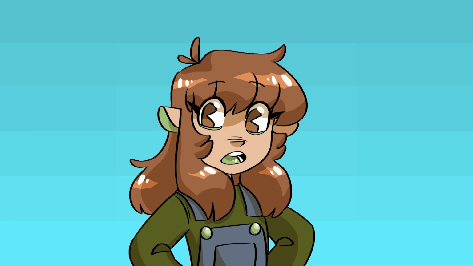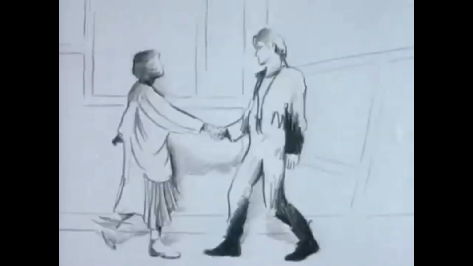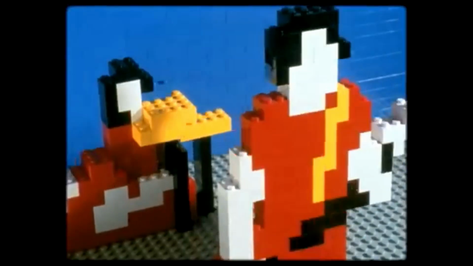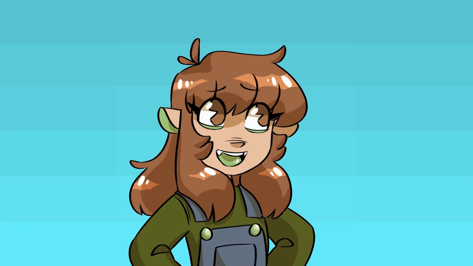Rotoscoping isn't used solely for movies, though. Arguably one of the most famous examples of rotoscoping outside of the context of movies is a-ha's Take On Me music video. One of my favorite examples of interesting rotoscoping is the music video for the song Fell in Love with a Girl by the White Stripes. This music video is so unique and cool that I can't help but imagine how much it would boggle the minds of animators from the 20s.